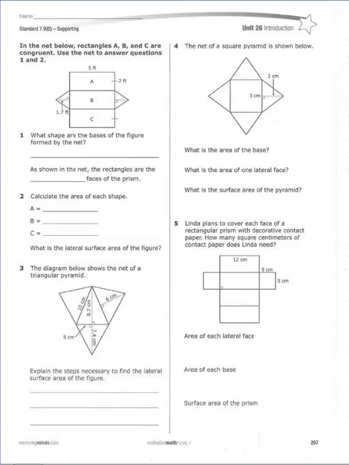On question number 1, it says that in the net below, rectangles A, B, and C are congruent. Congruent means that they are the same size, same shape. So we know by that word right there, congruent, that rectangle A, B, and C are all going to be the same size. It is asking us to use the net. Again, the picture we have here is a picture of a net, which is basically a three-dimensional figure that has been opened up and laid out flat, to answer questions 1 and 2.